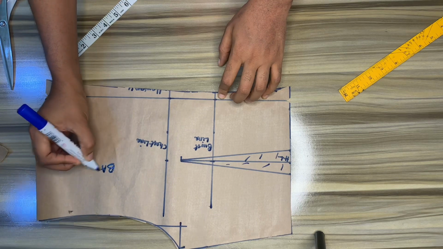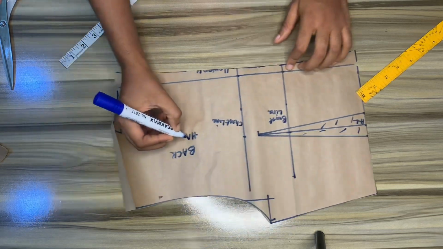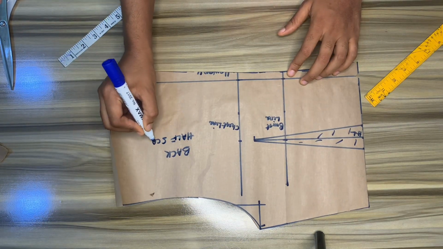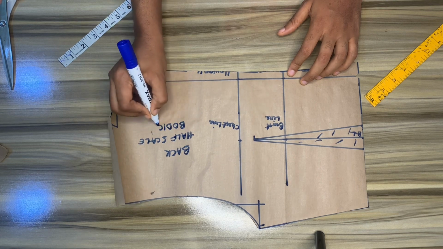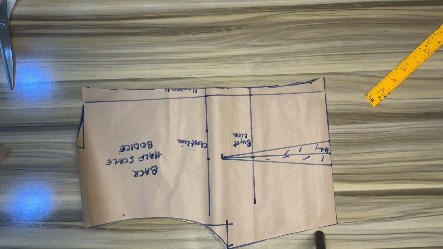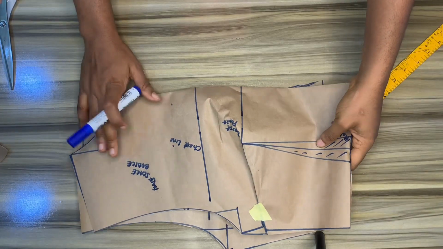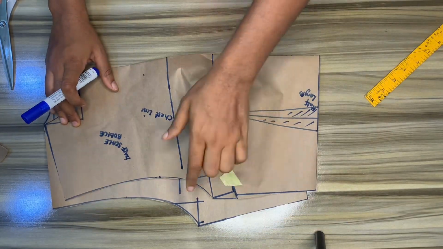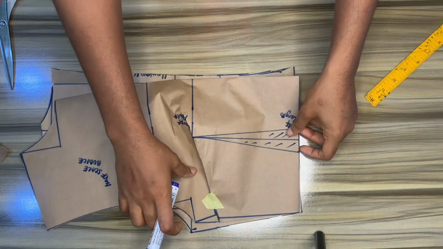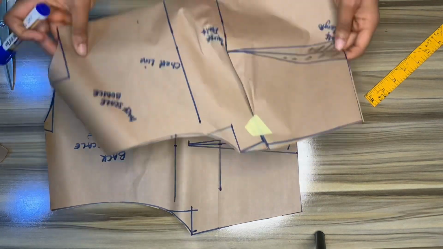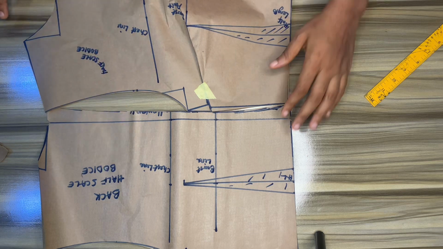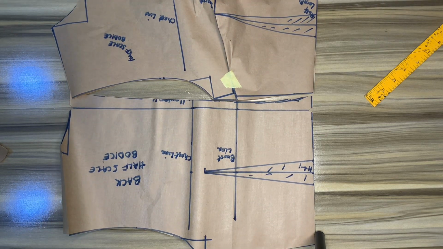So this is a half scale basic bodice. Why is it a half scale basic bodice? Because we are stopping at the half length. So if someone asks you to draft a half scale basic bodice, this is what you should draft for the person. Now you see that the front and the back bodies, can you see the sides, that they are equal? That's why we did that 2 inches on the front and on the front side.